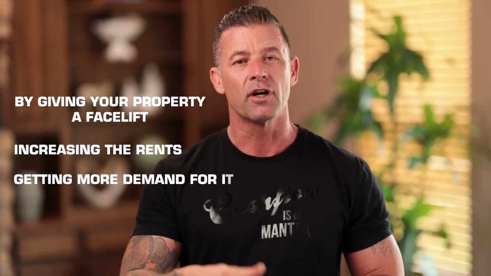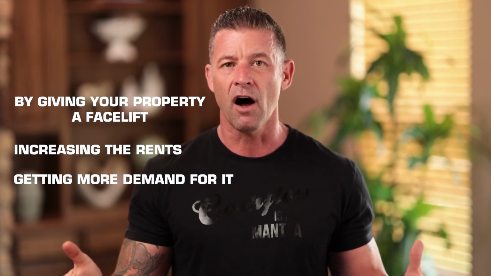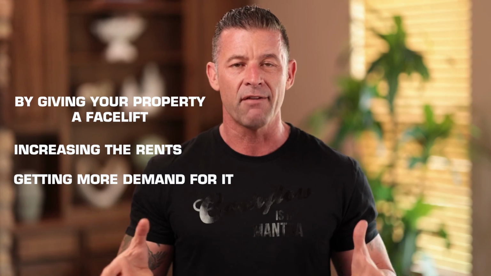from that particular asset. You could change the cap rate by giving your property a facelift, increasing the rents and getting more demand for it. You could also bring down your costs. Sometimes there's more cost involved because people get a little bit heavy as far as management goes. Look at all these things when you're evaluating and looking at cap rate, especially on commercial real estate.